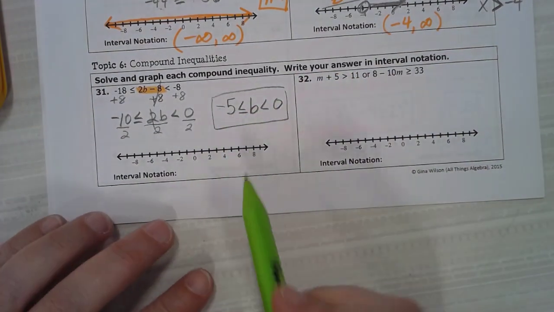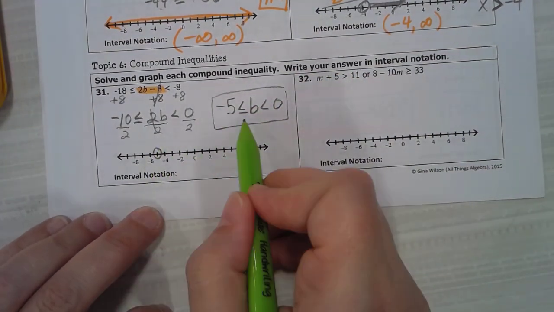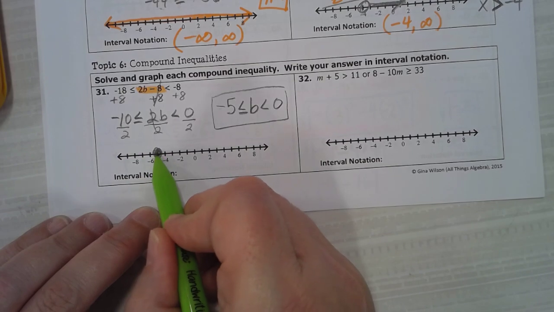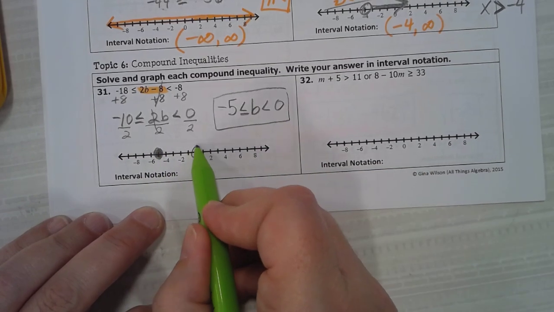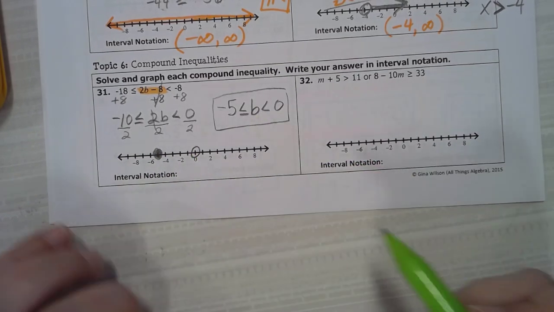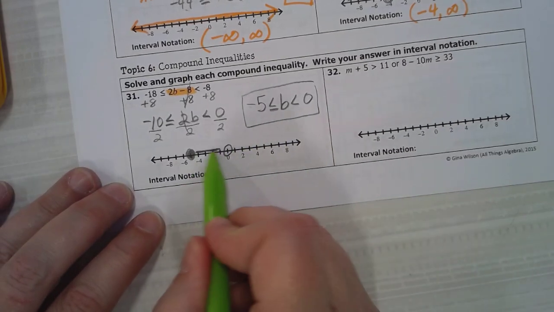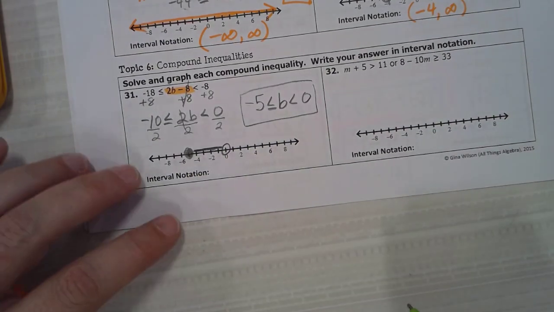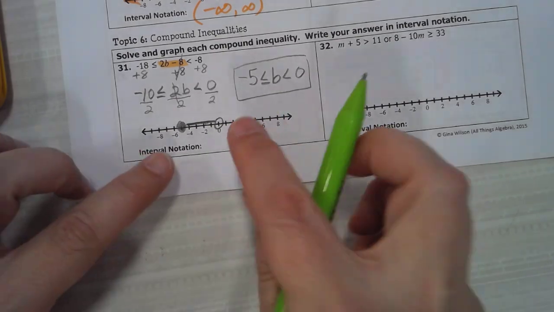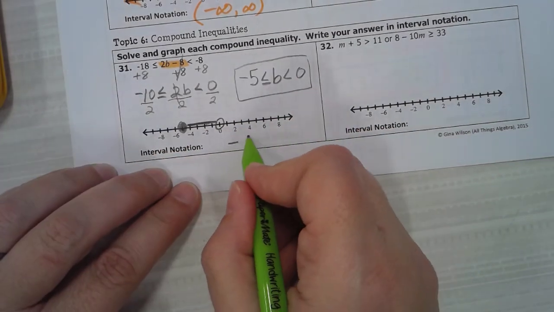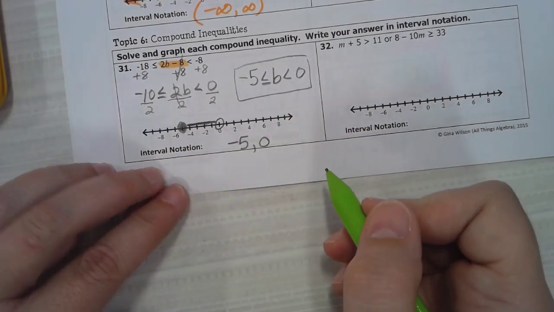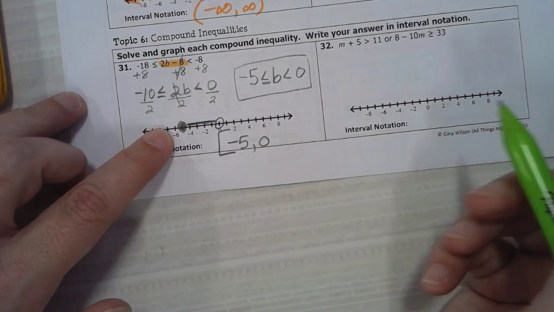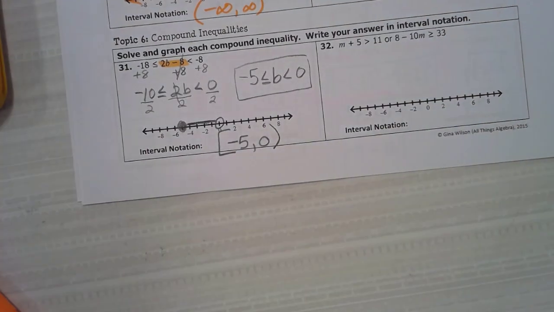So we're going to have a circle at negative 5. It's going to be filled in because of that little equal sign on the bottom. We're going to have a circle at 0. It's going to be open because there's no equal down there. And then we want all the stuff in the middle. So our interval notation is just those two ends. I don't have infinity or anything this time. And then a bracket for the closed circle and a parenthesis for the other one.